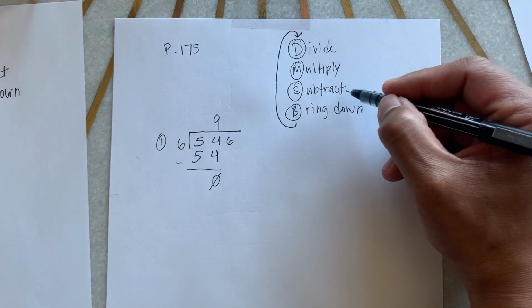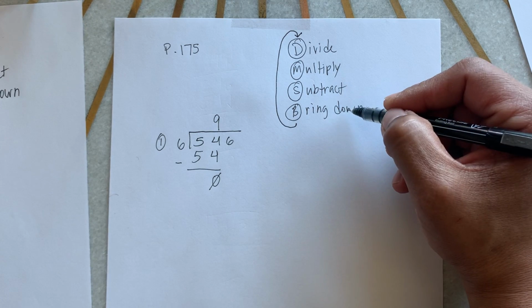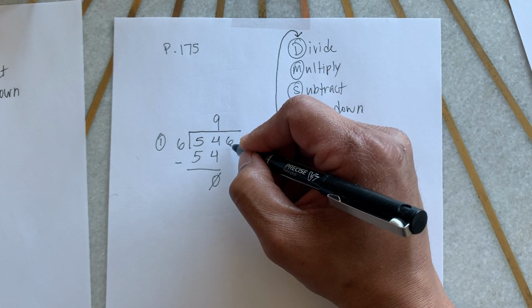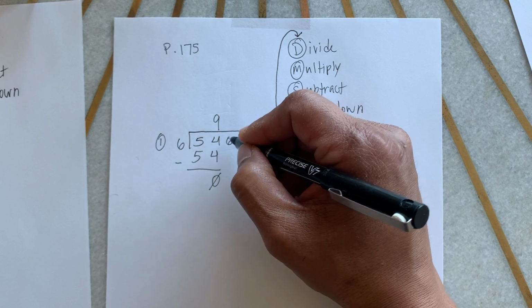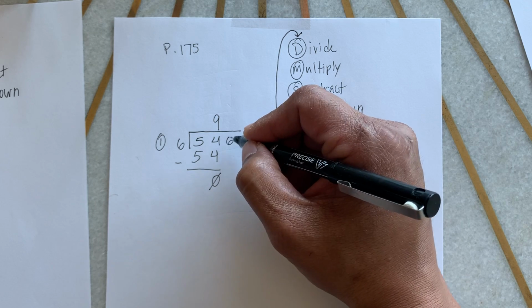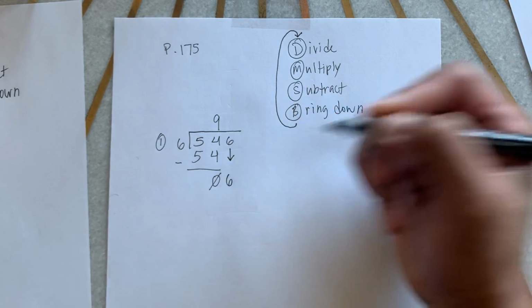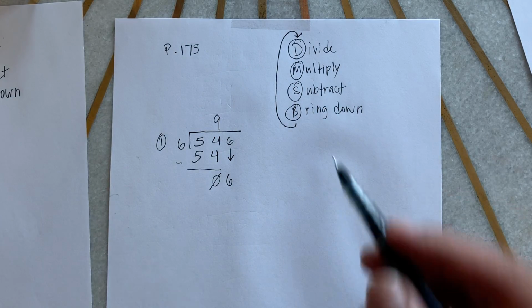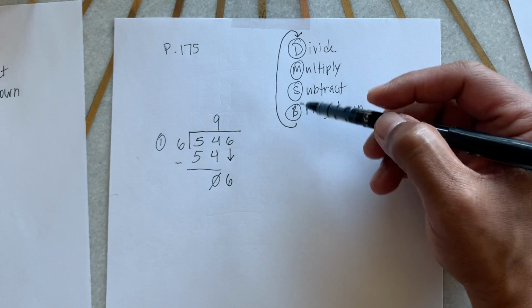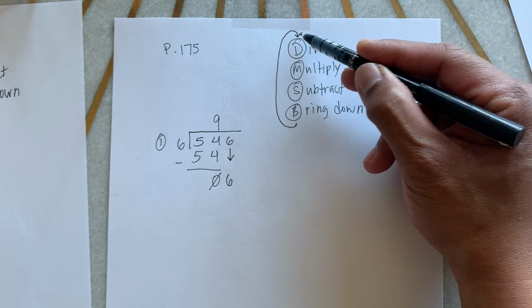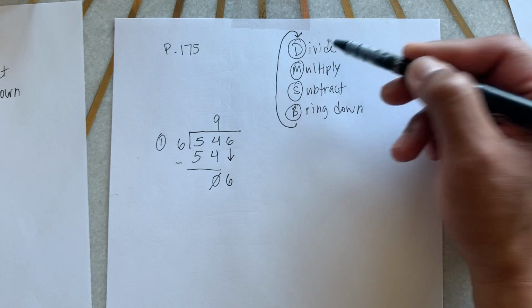Okay? After subtracting, we're going to go to the bring down step. And what are we bringing down? We're bringing down the 6. The 6 hasn't been divided yet. We haven't done anything with it yet, so we're going to bring it down, and it's going to go right here. Since we've already brought down the 6, we're going to go back, and this is what I was talking about. It's a cycle. We're going to divide again. We're going to start over.